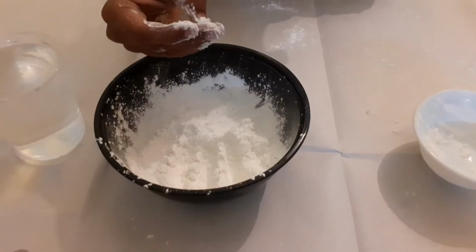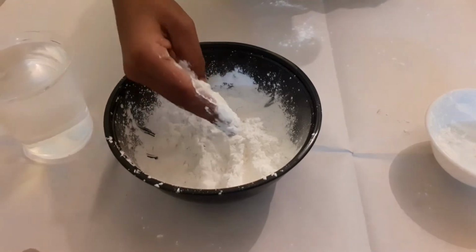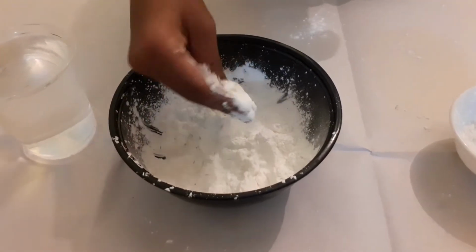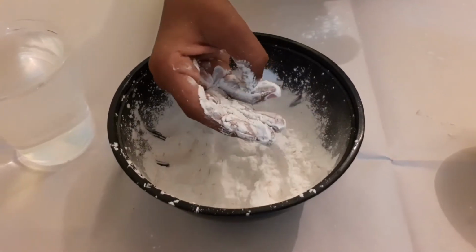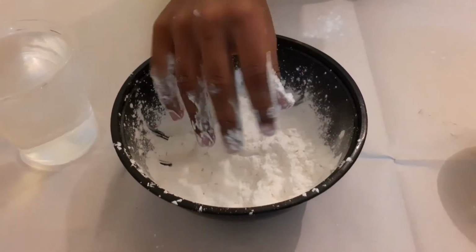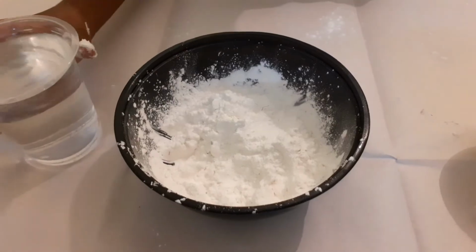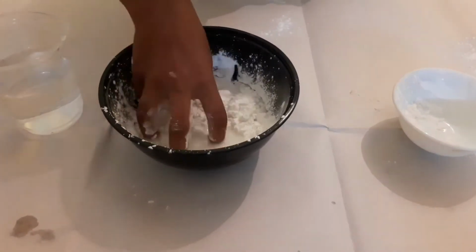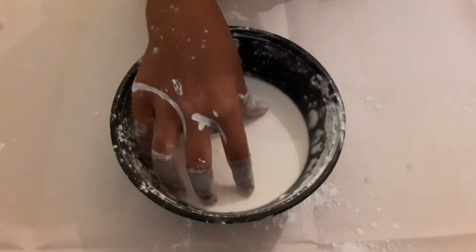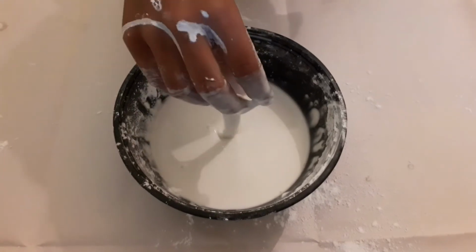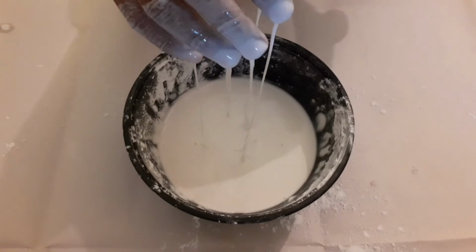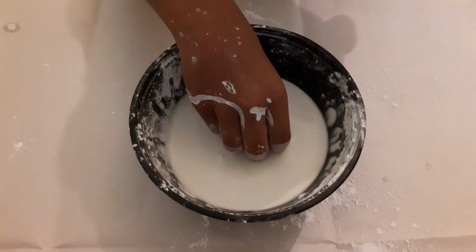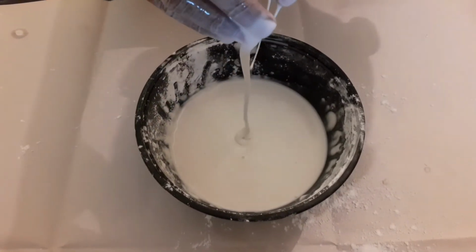Now first, mix it with your hand and see. It's exactly like a powder. It's no different. But now comes the fun part. Now I mixed it all up and it's a slime sort of consistency, but it's even more fun than slime.